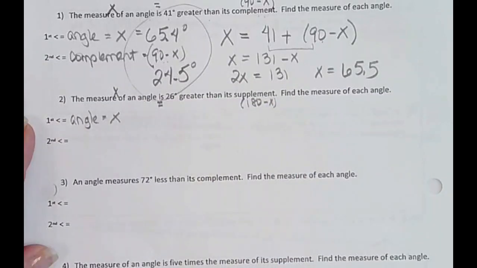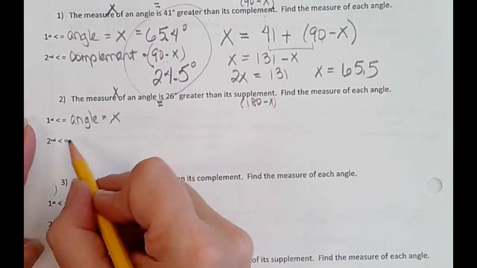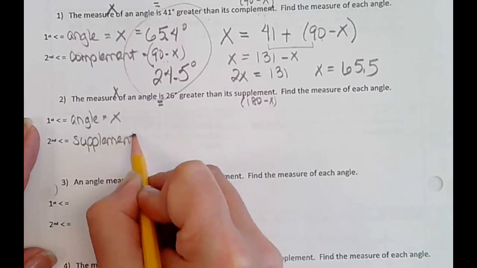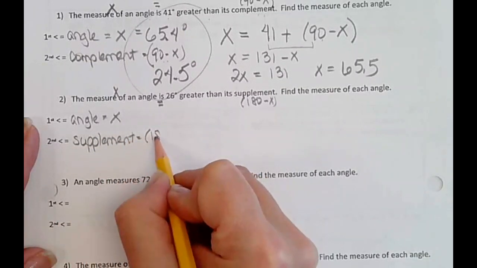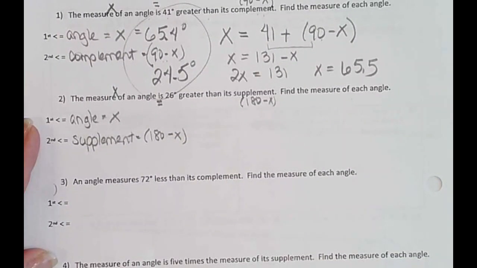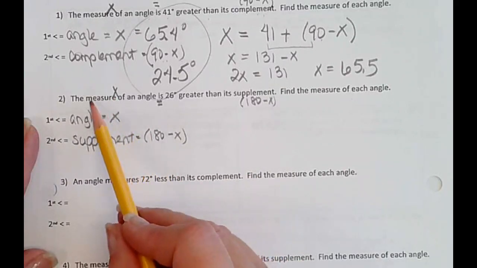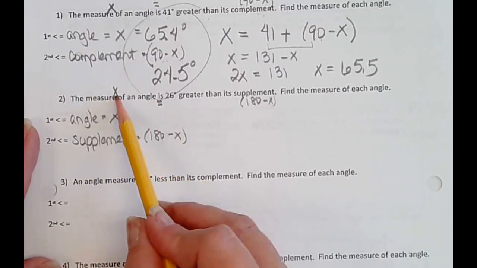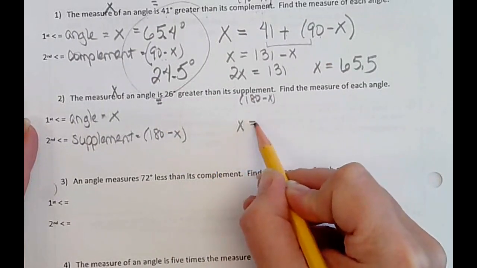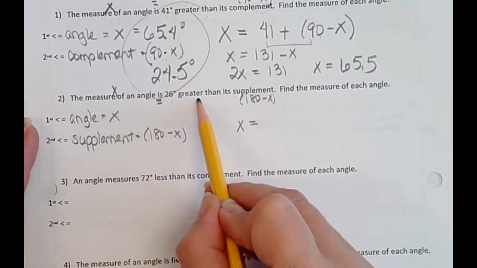Now I'm going to go back and do my translation. The measure of an angle, so my angle is 26 greater than the supplement. Can I put plus 26 on the end? Sure, it doesn't matter where you put it. We're still just adding it into the side of the equation.